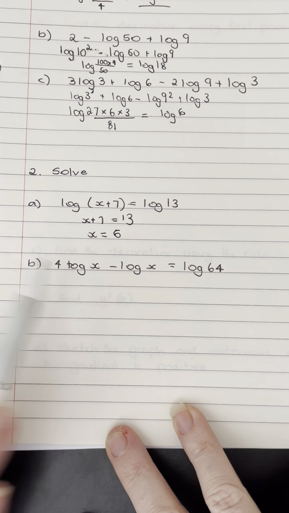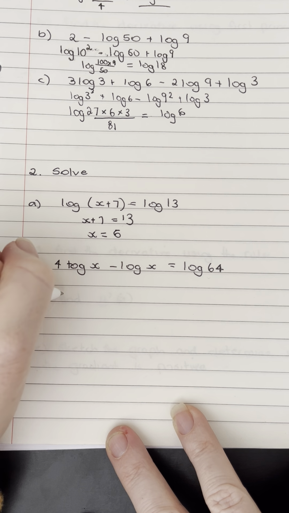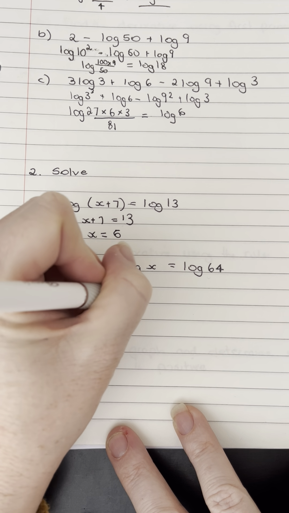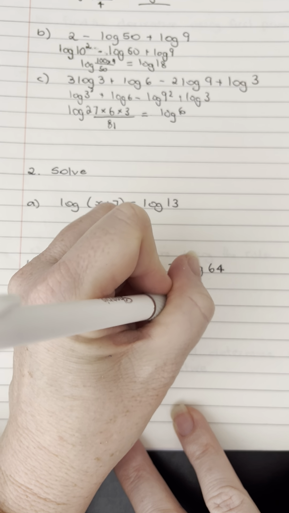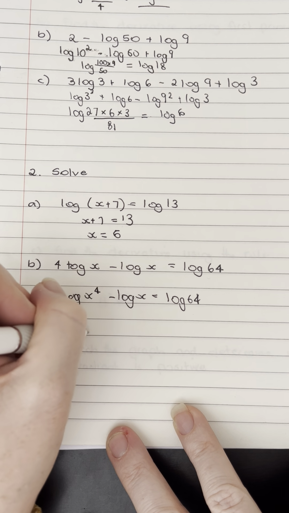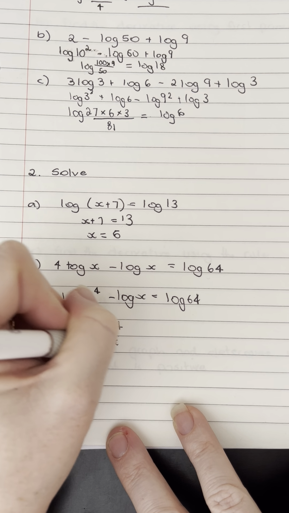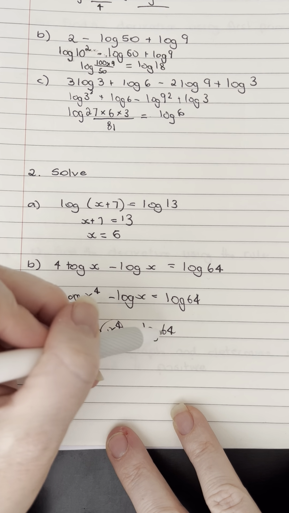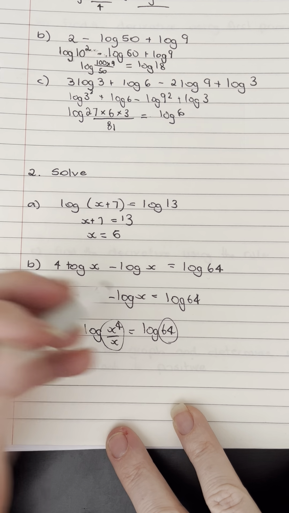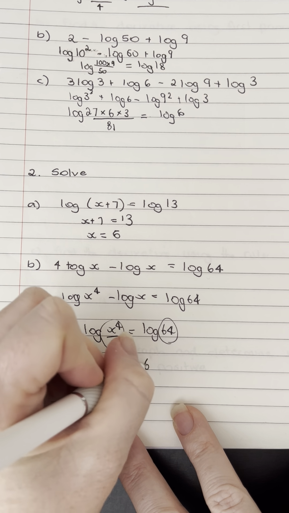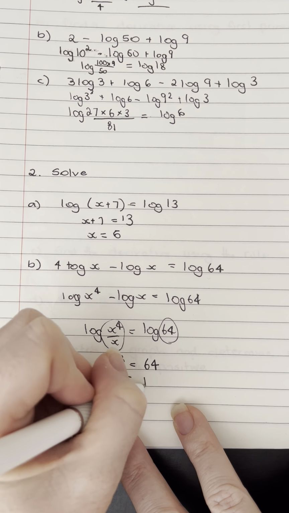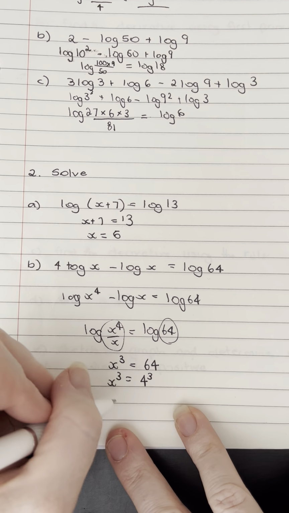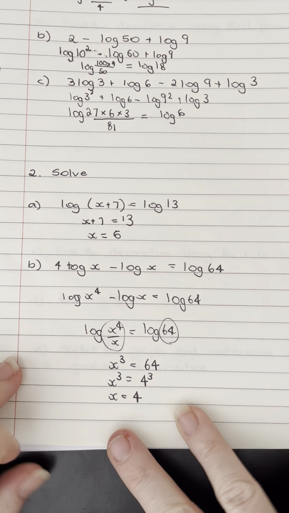Here we have to do a little bit of work before we get to it. So we have to take that 4 up the top. So log x to the power of 4 minus log x is equal to log 64. Then we can bring that together. Because it's the minus, we will divide. So x to the 4 over x. Now, that means that this part must be equal to that part. x to the 4 over x is just going to give us x to the power of 3. That's equal to 64. And we know that 4 to the power of 3 is equal to 64. So that means x must be equal to 4.